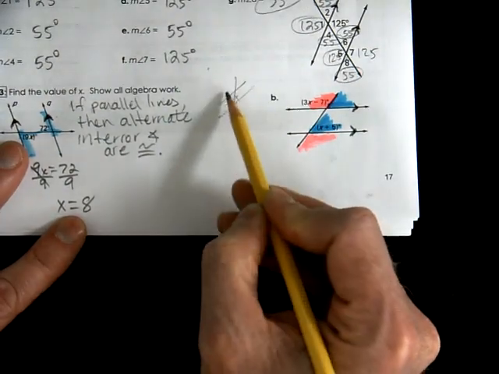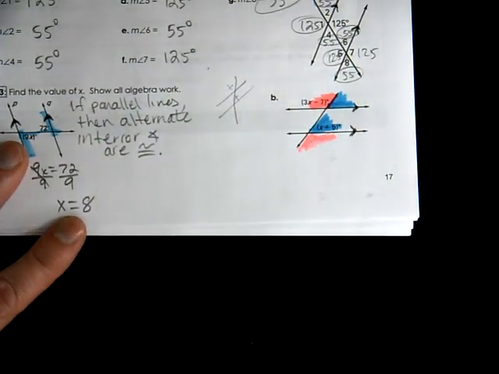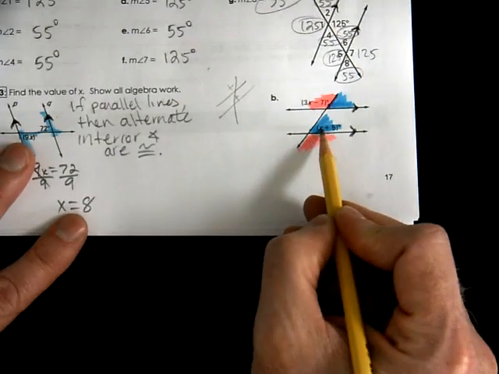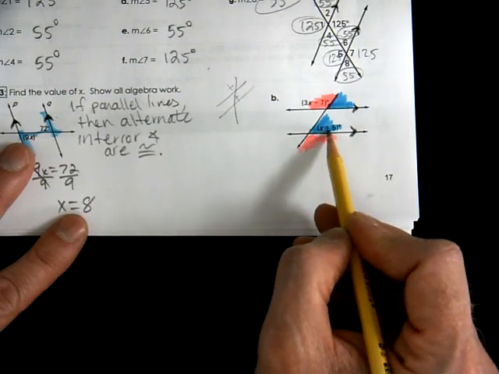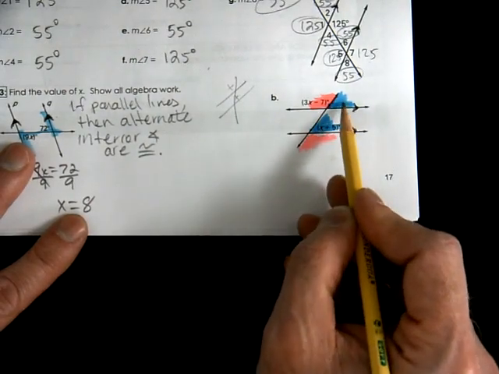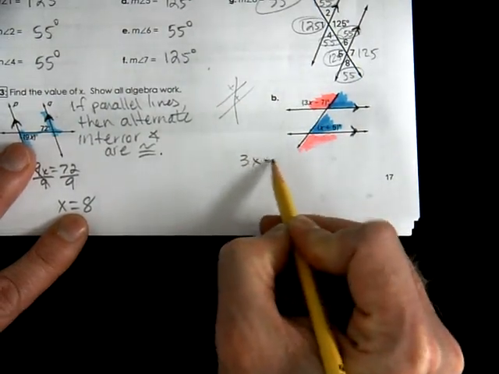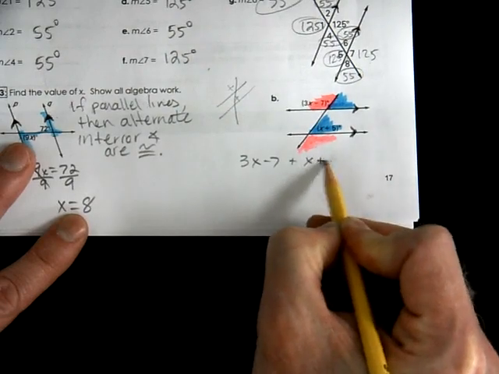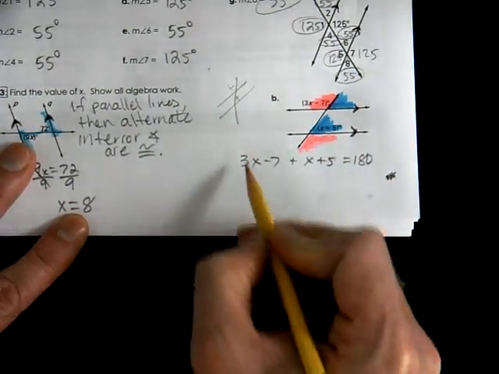One interior, one exterior on opposite sides of the transversal, non-adjacent. Those are always going to be supplementary. We don't have a special name for that. No special name. But they are supplementary for the reasons we've talked about here. X plus 5 belongs up here because they're corresponding, and together they make a linear pair. So 3x minus 7 and x plus 5 equals 180 degrees.